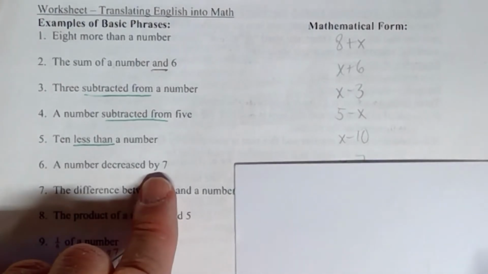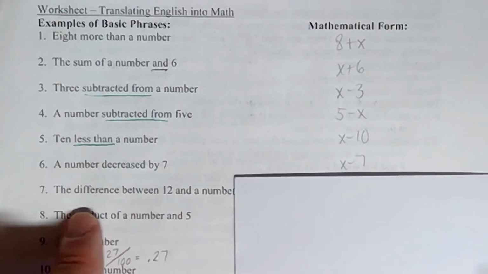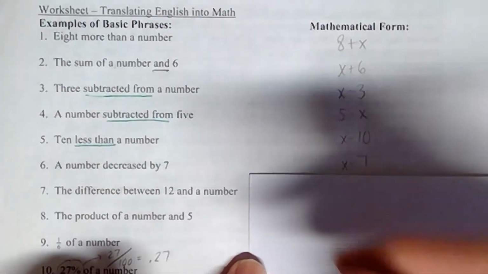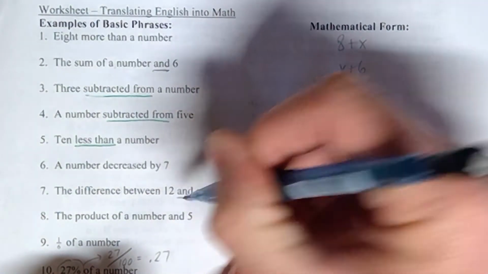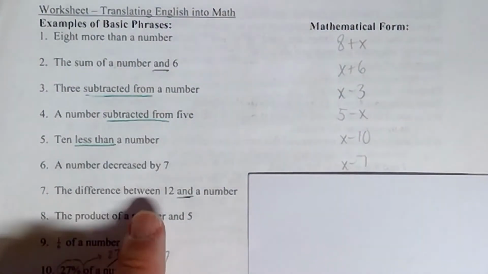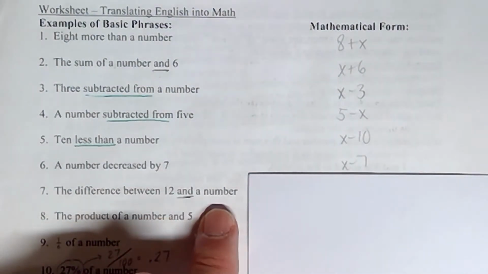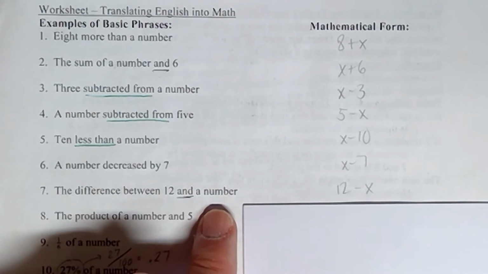So it's going to be x minus 7. Difference between 12 and a number. All right, again, the word and is what you look for when you do difference, just like sum. So it's going to be 12 minus a number, 12 minus x.